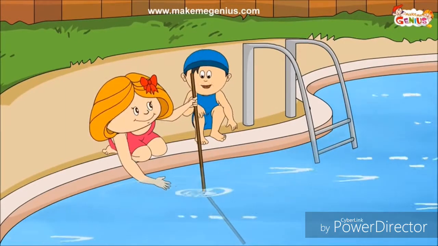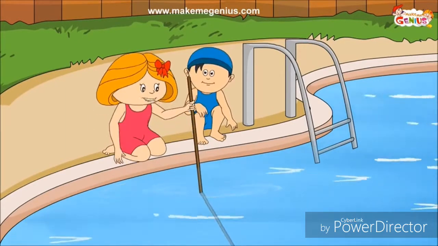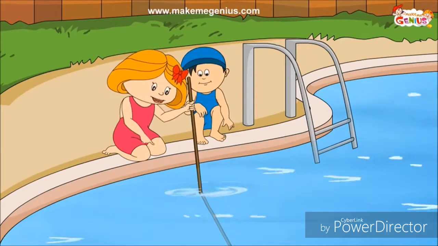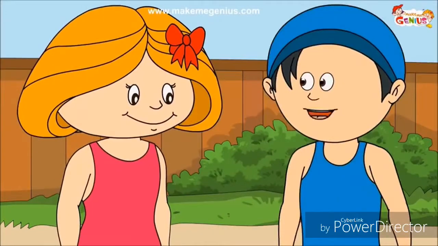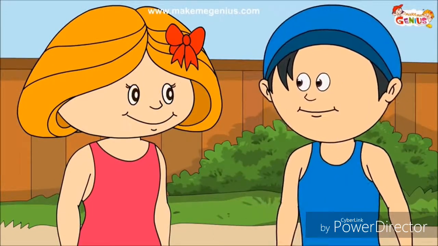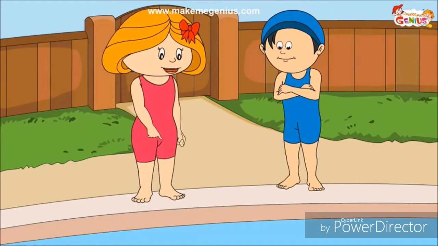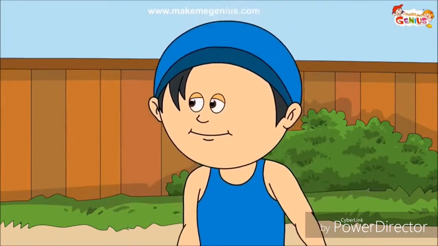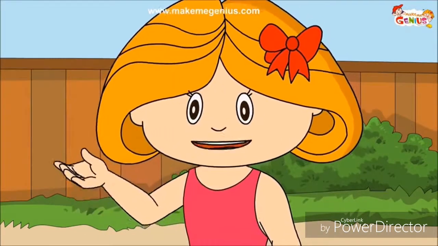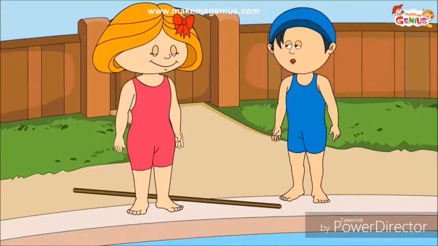Hey, even your hand looks bent. Yes, and now you know that it seems bent due to refraction of light. But why does light refract? For that, you first need to enter the pool. But why? Go on, young man. To learn something, you need to do something.